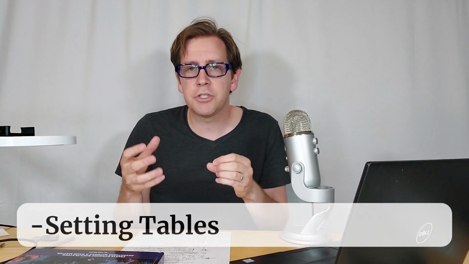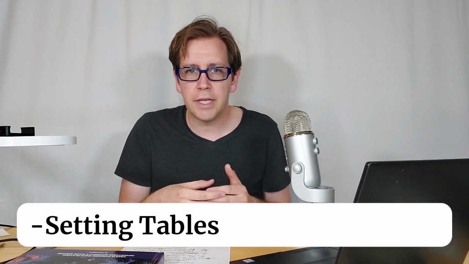The other thing that you might need or you might think about is tables that are specific for the setting that you want to play. These might be made available. They might be part of the setting resource book.